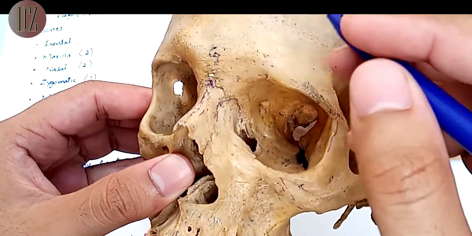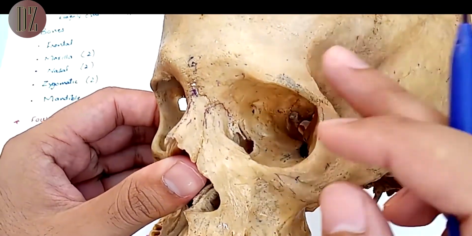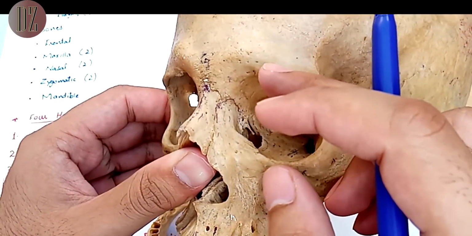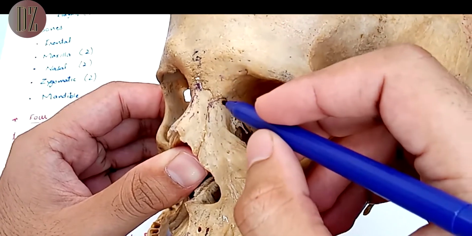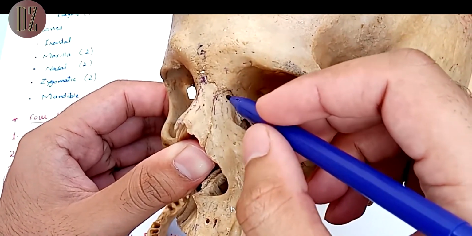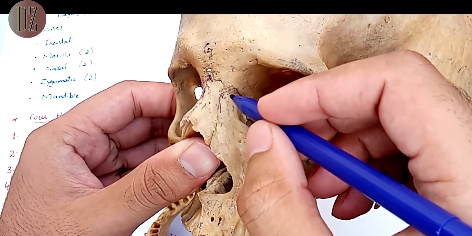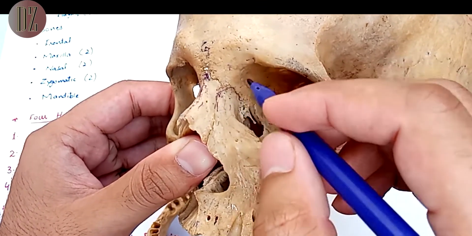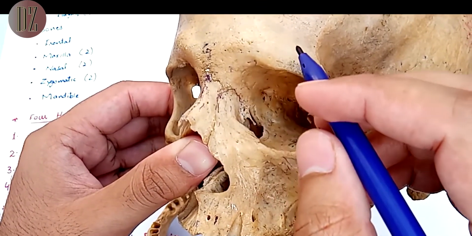Now we will discuss three muscles which have almost similar origin. First of all, orbicularis oculi. This muscle has two parts. First part is the orbital part and second is the medial palpebral part.